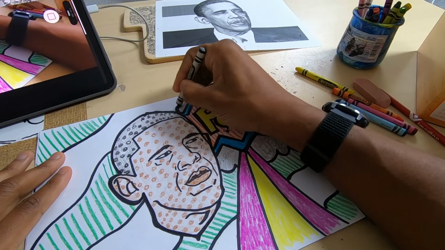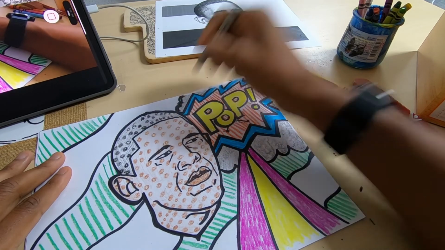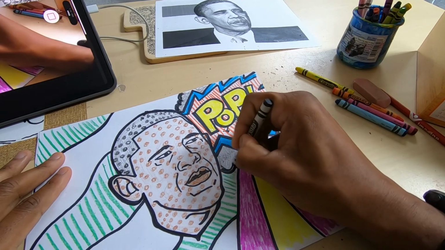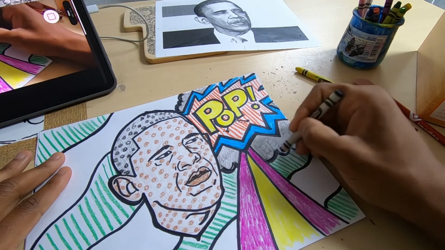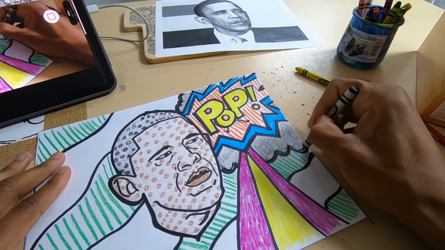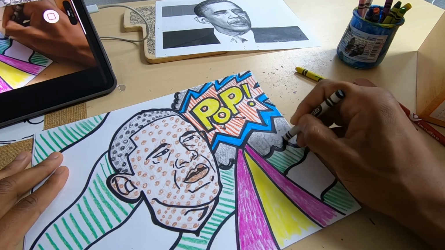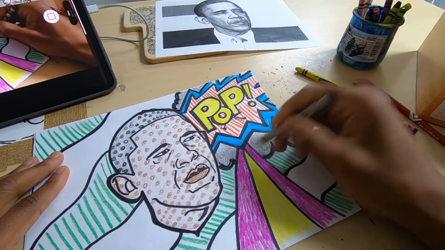All right, so now the picture is pretty much done. I'm just adding whatever extra little details. Hopefully you have something that looks like this. Maybe you did a different person, that's okay. But as long as you have something close to this, you should be good.